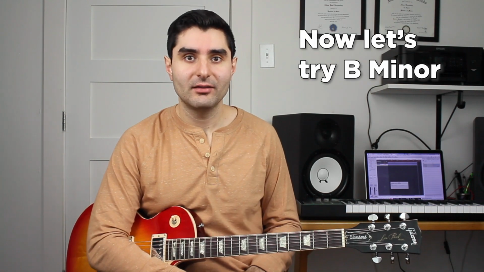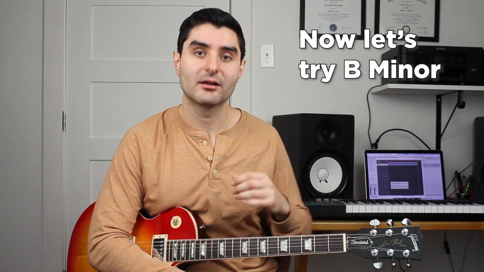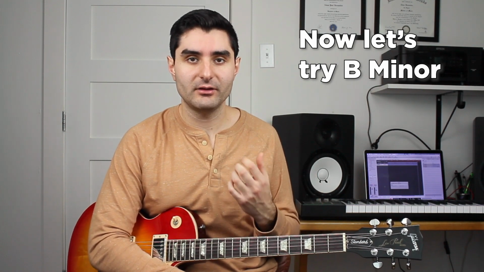Now you also need to pay attention to the third and the fifth, ideally as much as the root, but the root is still the most important part, because the root is going to show you where to place these different triad shapes. So with that being said, let's say that we want to play a B minor chord instead of C minor. This is actually going to be a really, really easy one.